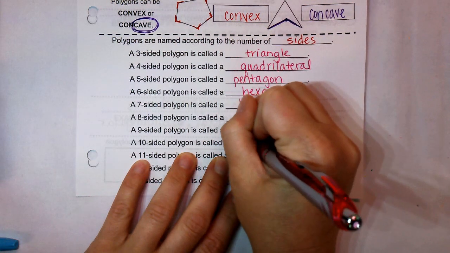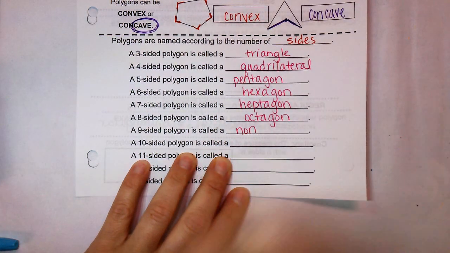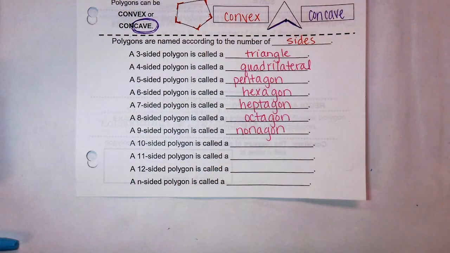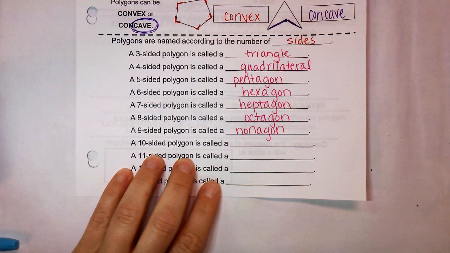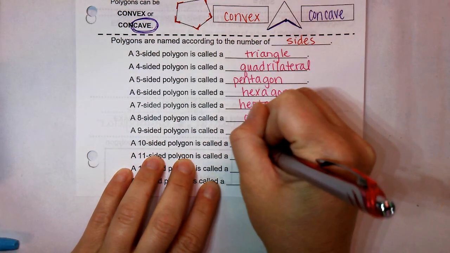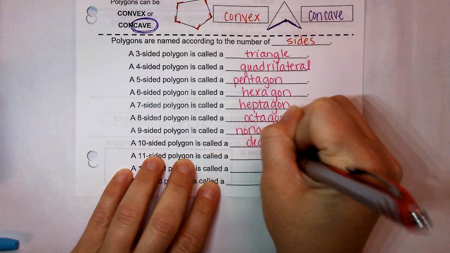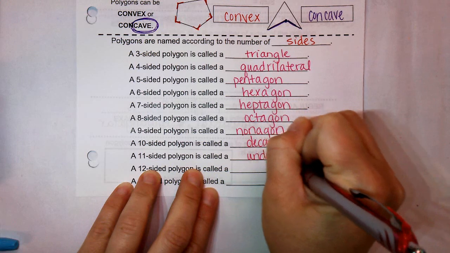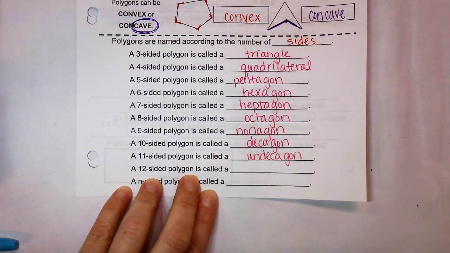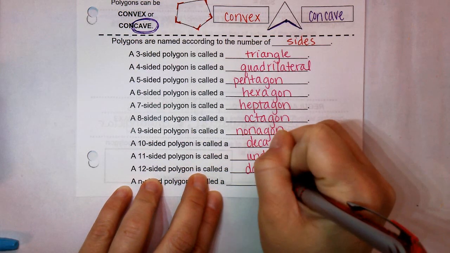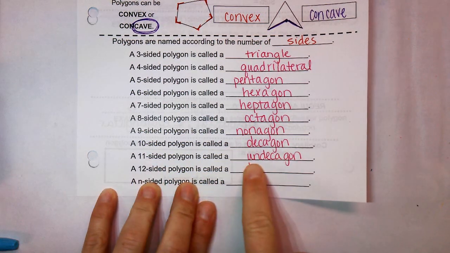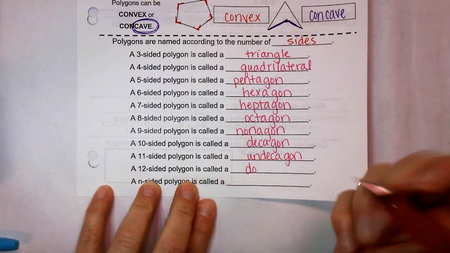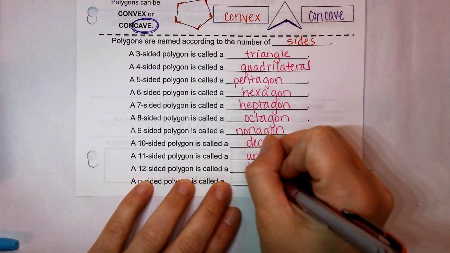9, I think, nonagon. You do have to memorize these. I'm not going to put a list for you on the test. 10, think about decade, decagon. 11 is an undecagon. 12 is a dodecagon. So you could kind of think maybe like uno, like one, do, like for two, dodecagon.